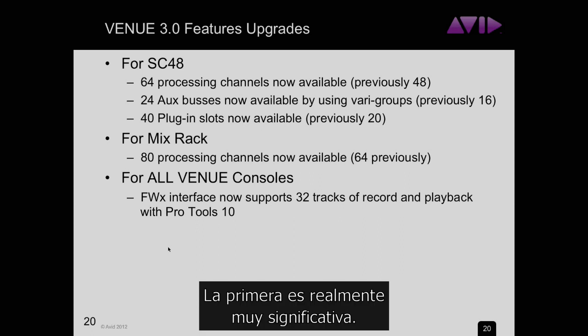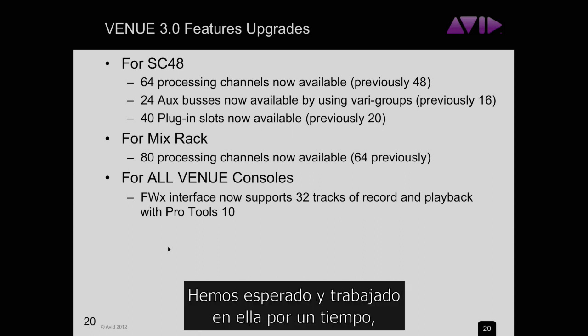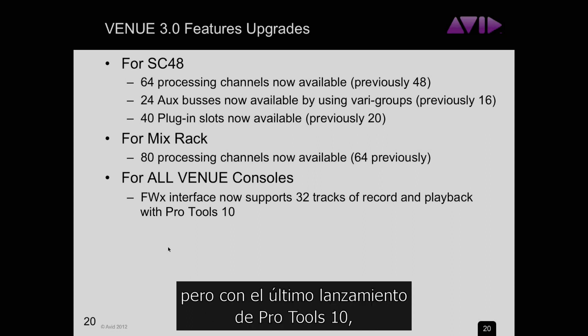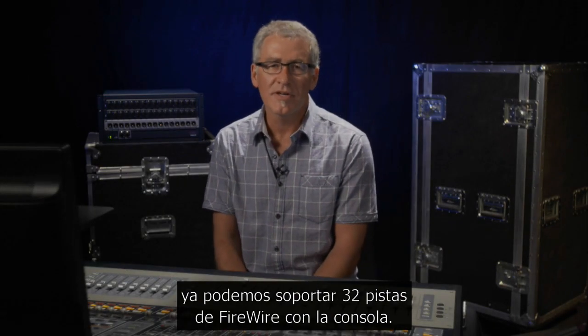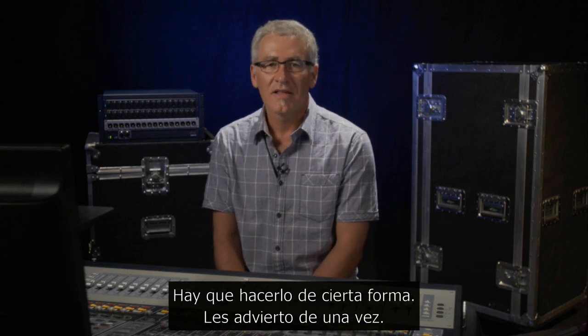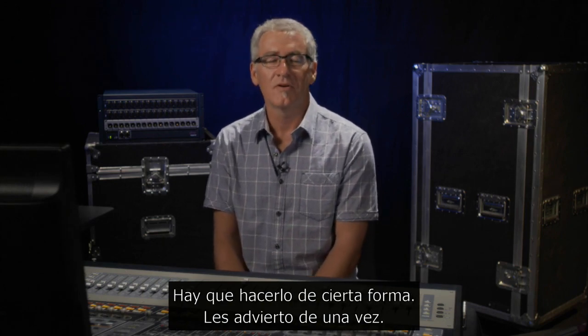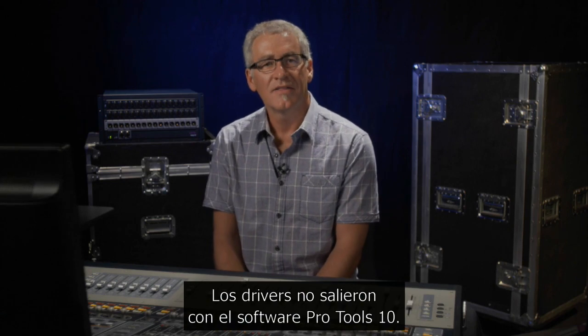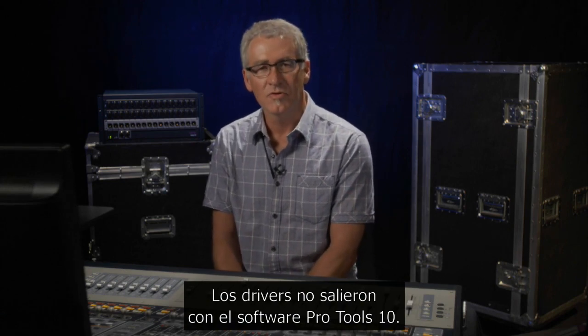First one that we'll talk about here is really a very significant one, and we've been kind of waiting and working on this one for quite a while. But with the latest release of Pro Tools 10, we can now support 32 tracks of FireWire with the console. So there's some particular ways to do it. I want to alert you ahead of time. The drivers did not necessarily come with the Pro Tools 10 software.